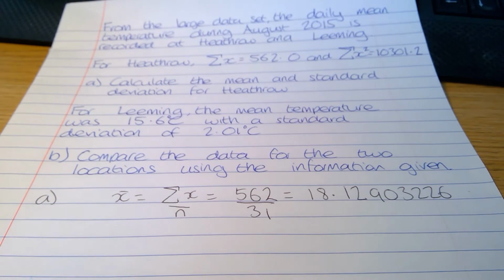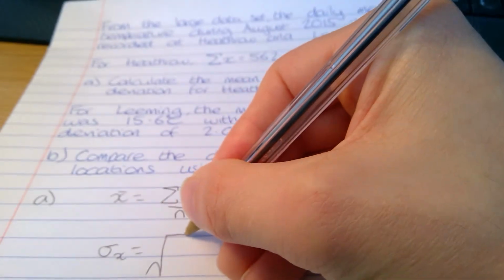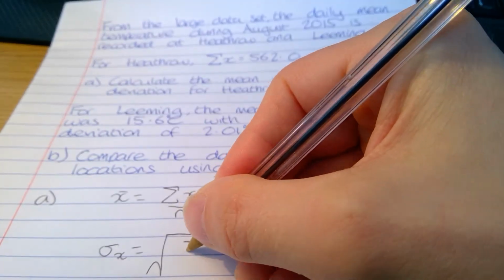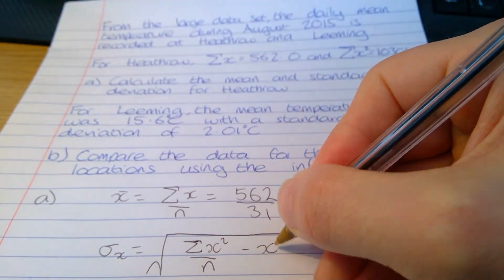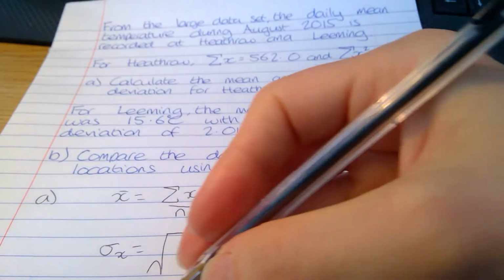Then we also want to get standard deviation. So the standard deviation of x is going to be the square root of the mean of the squares, so the sum of x squared over n, subtract the square of the mean, which is what we calculated a moment ago.